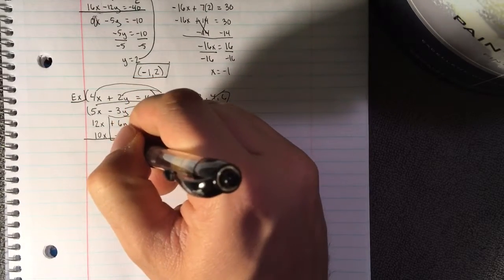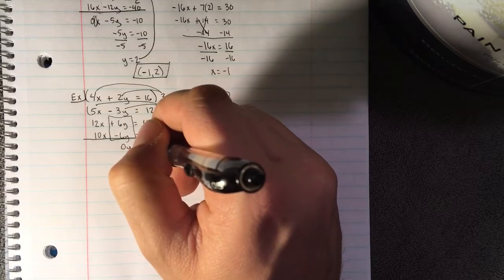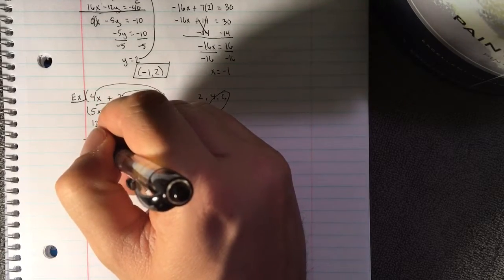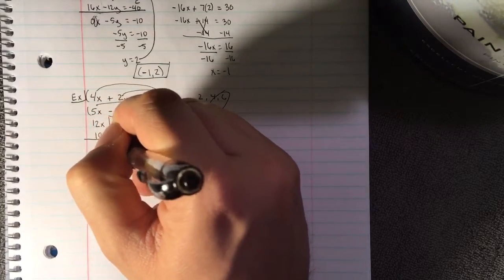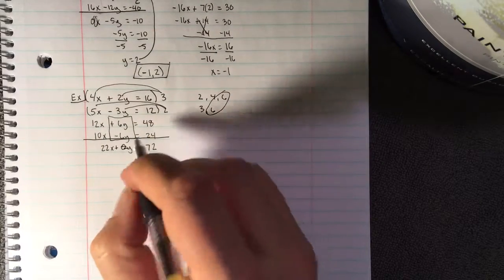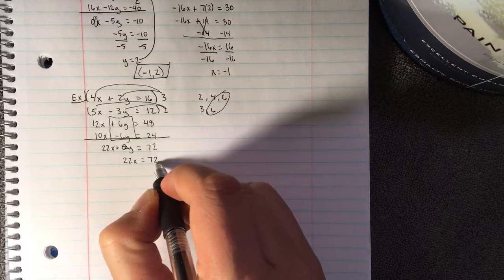6 minus 6 gives us 0y. 48 plus 24 gives us 72. And 12 plus 10 gives us 22x plus 0y. This has now been eliminated, which gives us 22x equal to 72.